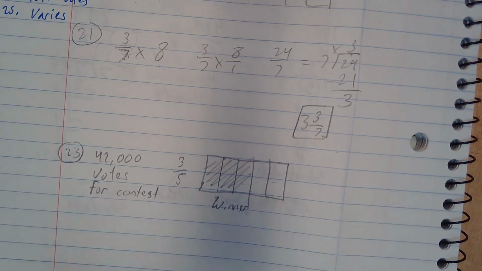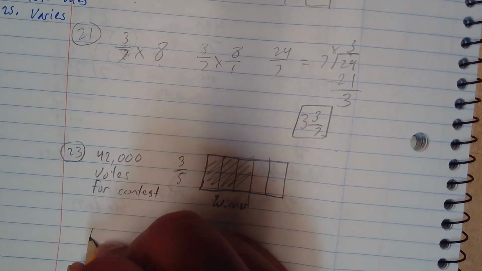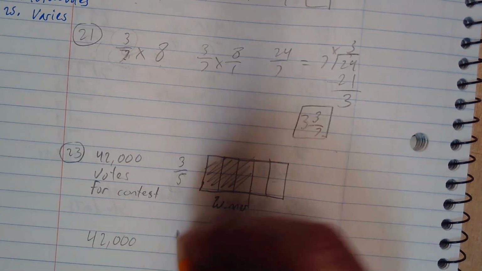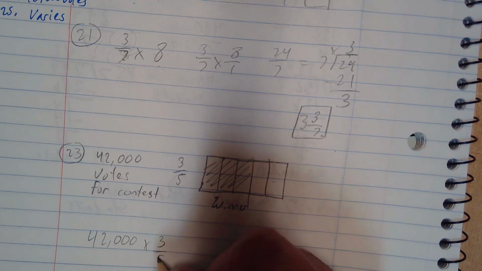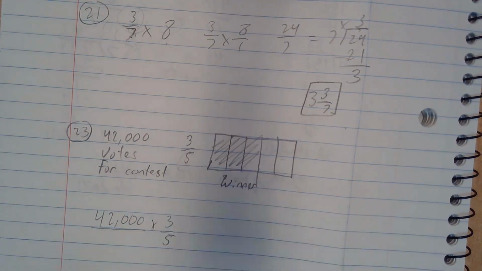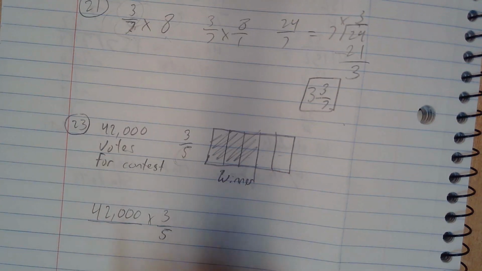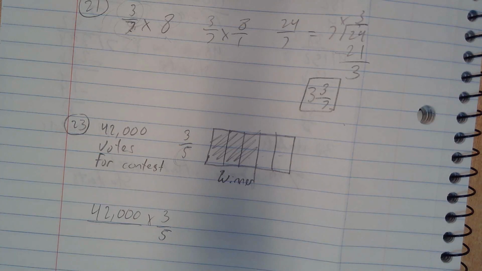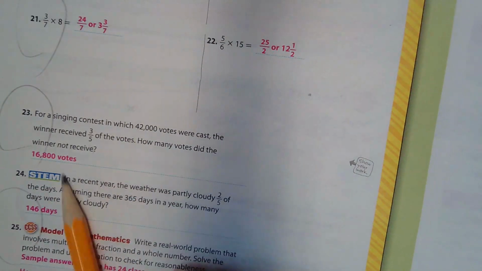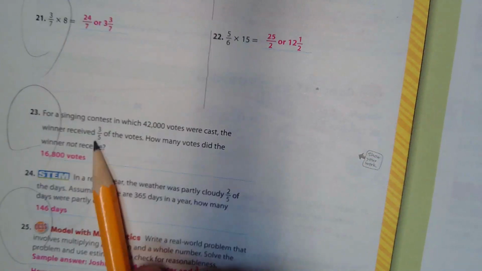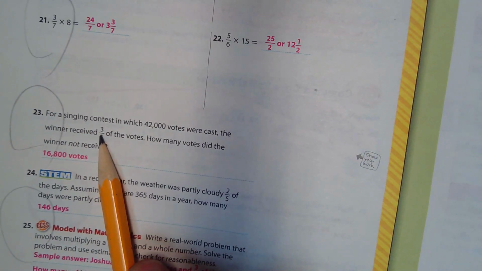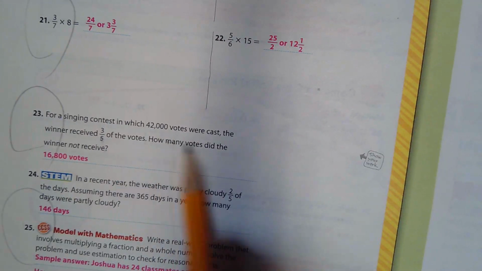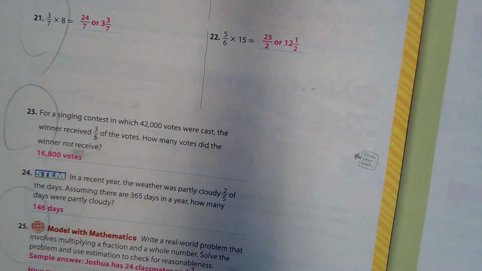Okay. Now I know somebody went ahead and did this. And you did the math, and you saw the answer, but wait, I got it wrong. What happened? You know what happened? You didn't read the problem carefully. I want to show you something. Yeah, the answer's there too, so what? The winner got 3/5 of the vote. That you understand, I just showed you. How many votes did the winner not receive?